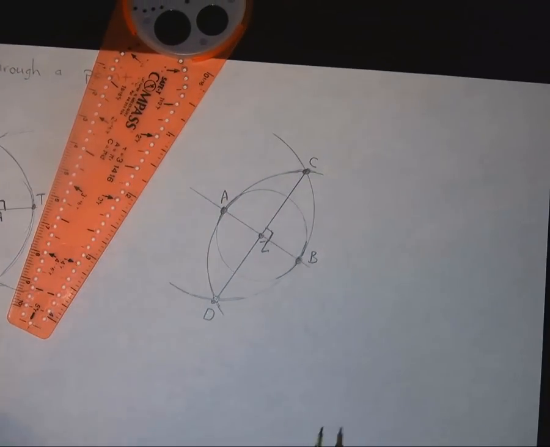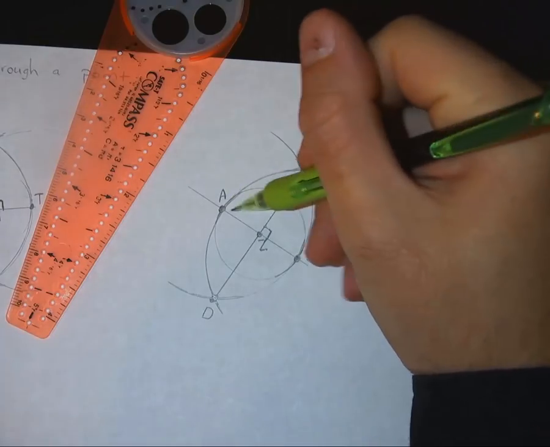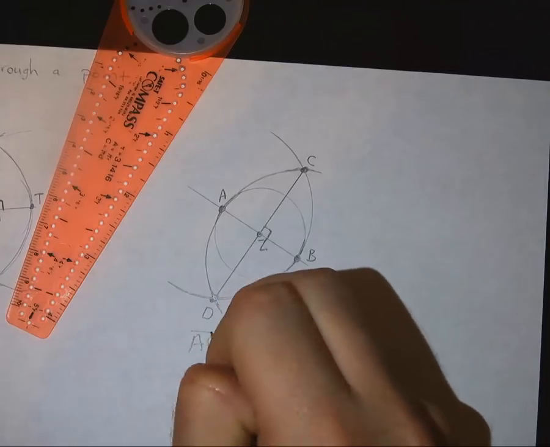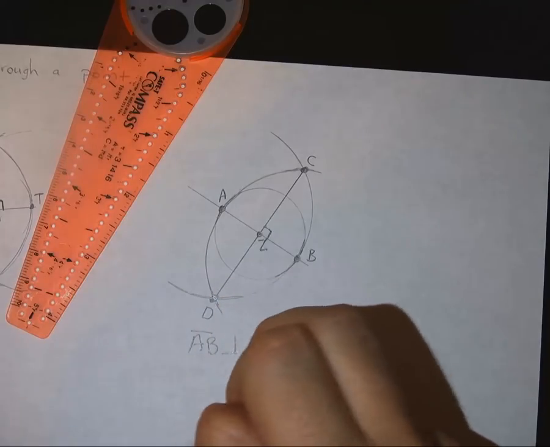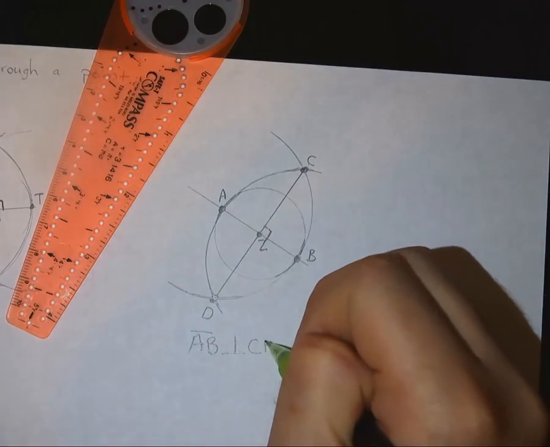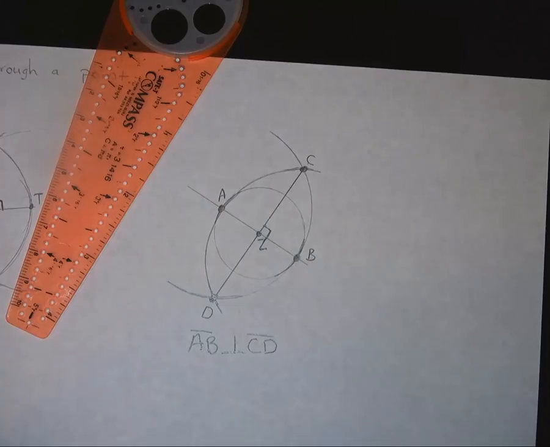And let's use our notation now to say that the line segment AB is perpendicular to CD. And that's how you do it.